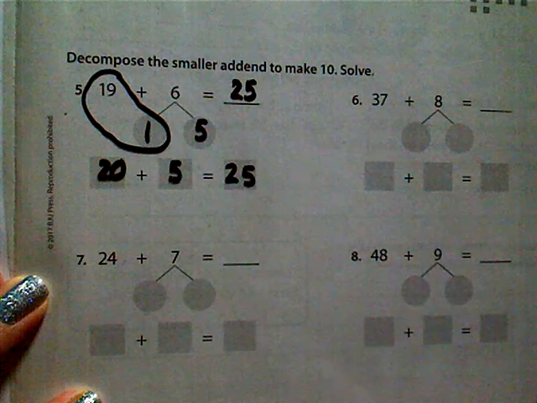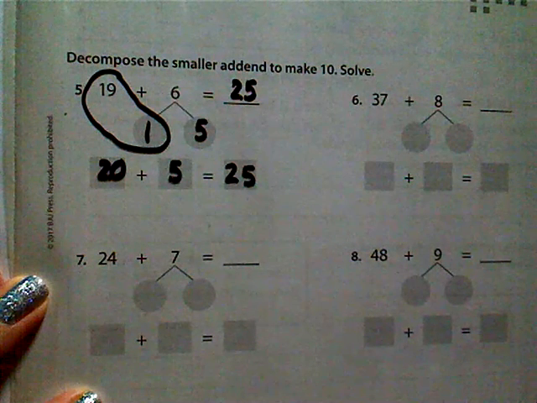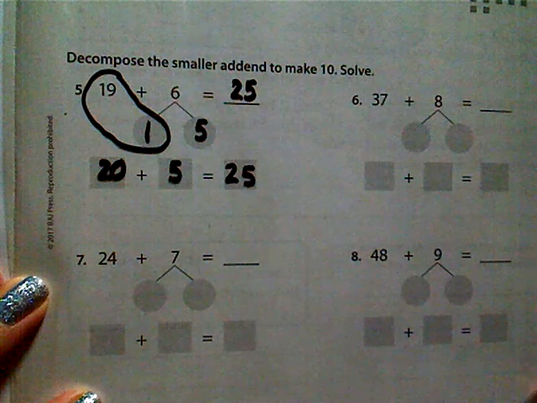So same thing, if you need to, go ahead and pause the video as you finish those examples there on your own.